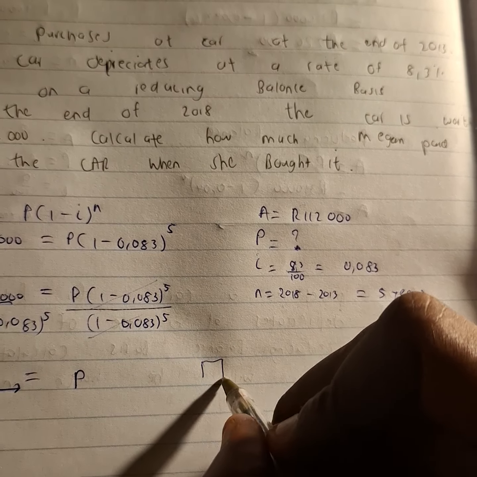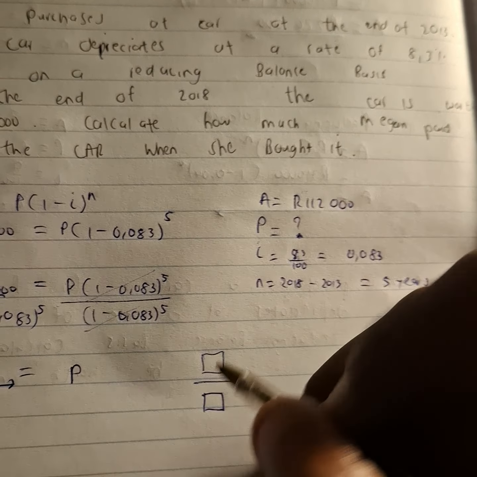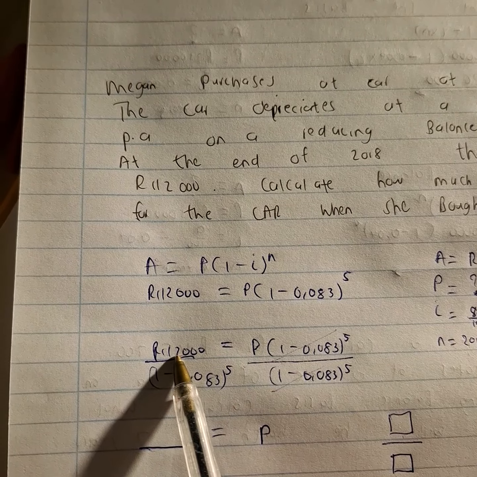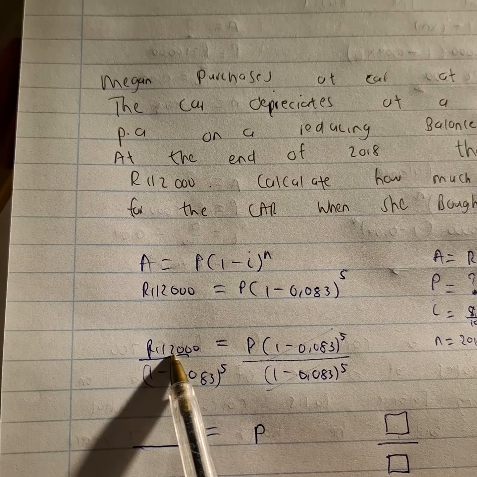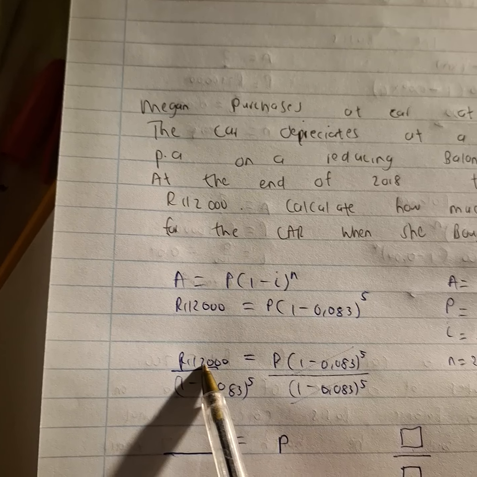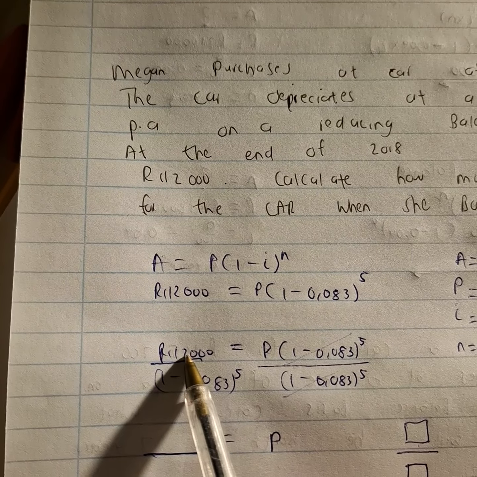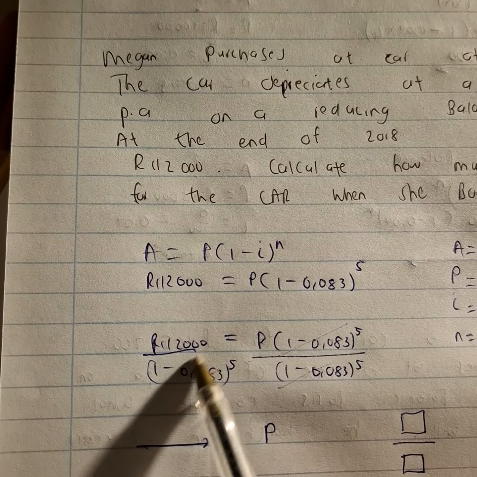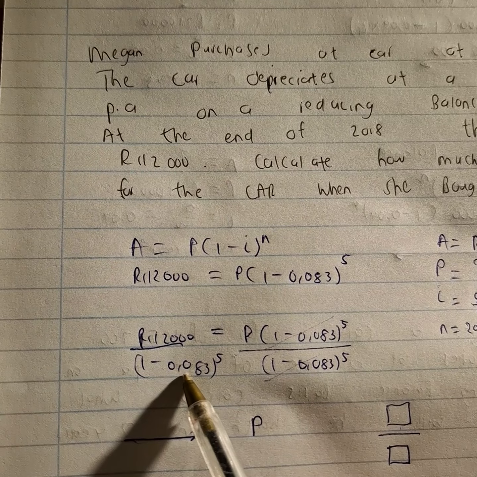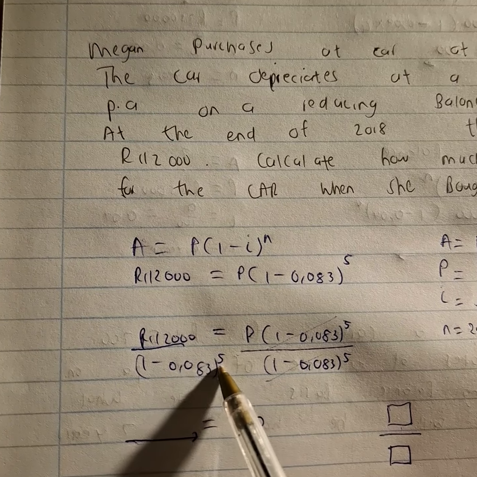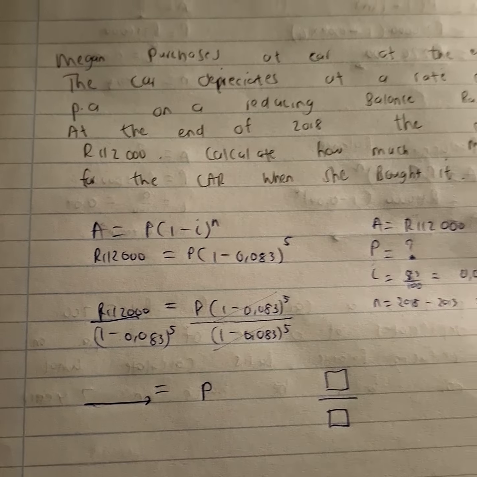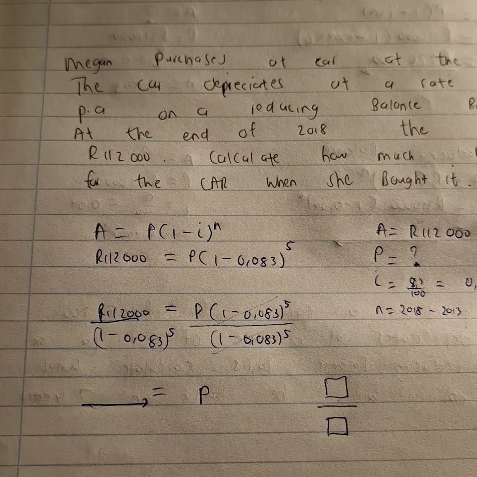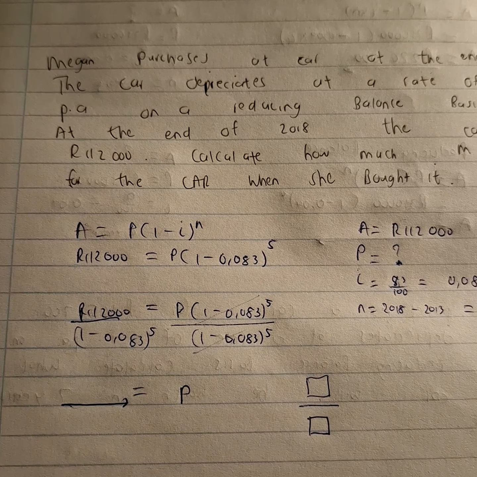You just make sure that you select that, and then you punch in at the top the 112,000 rand over. Then you put the brackets 1 minus 0.083 to the power 5, the exponent 5. You just press equal, and then you tell me what that amount is. Okay, right.